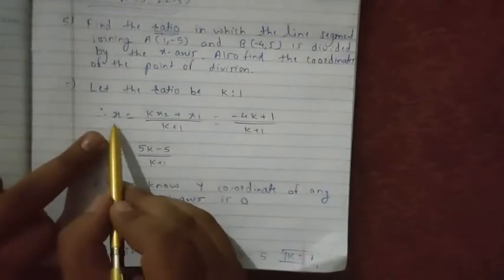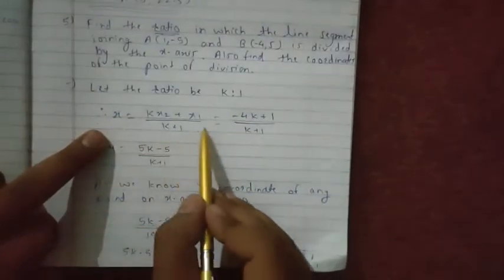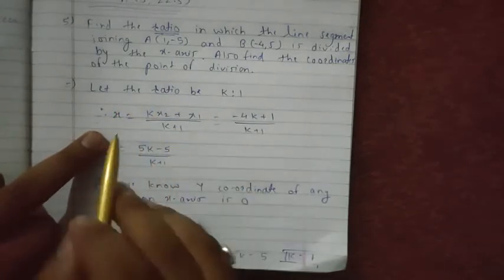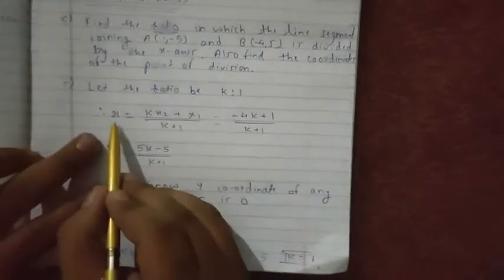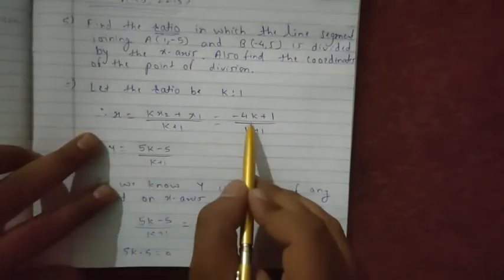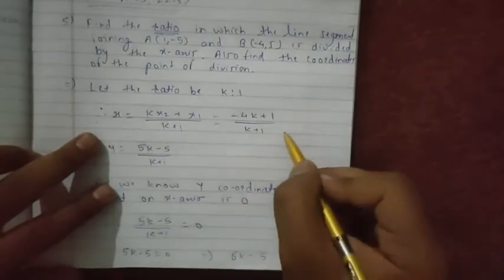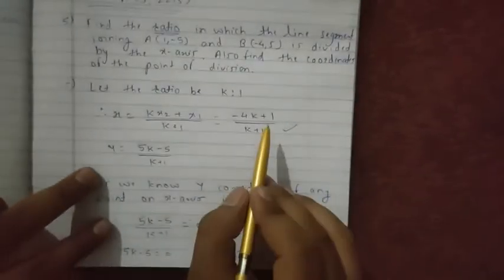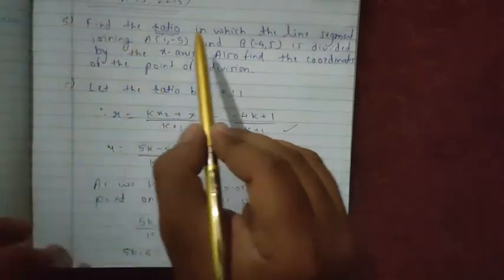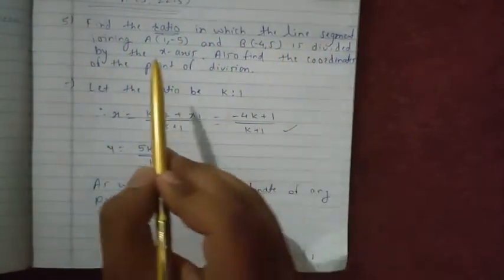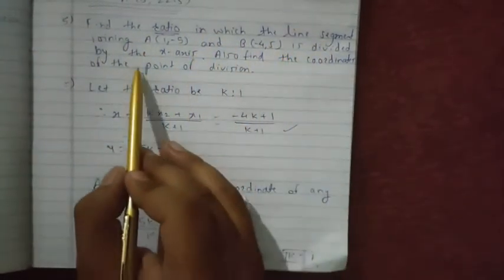And then for x the formula will be like this, and for y the formula will be (k y2 + y1)/(k + 1). So for x I have put all the values in the formula and I have got this. But just read the question once. Find the ratio in which the line segment joining A and B is divided by the x-axis.